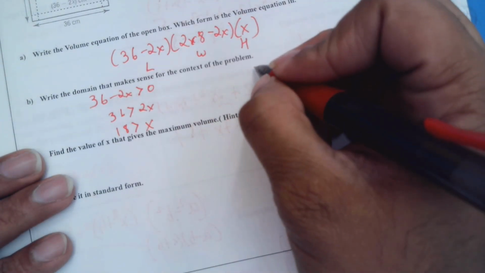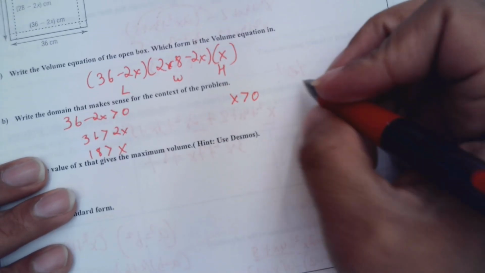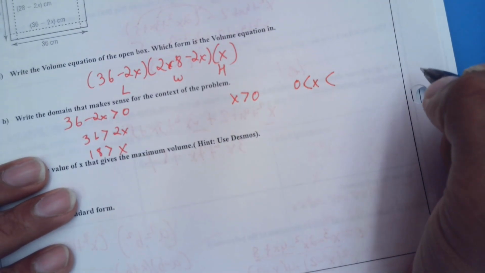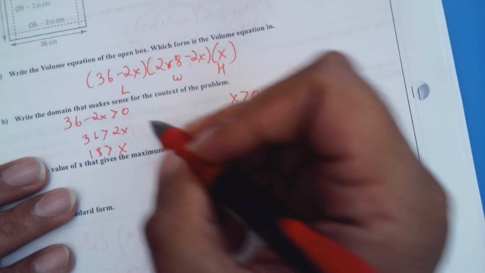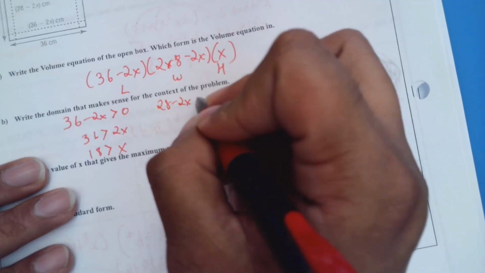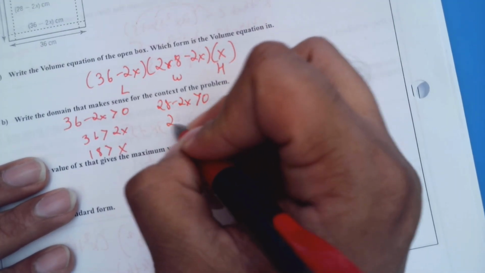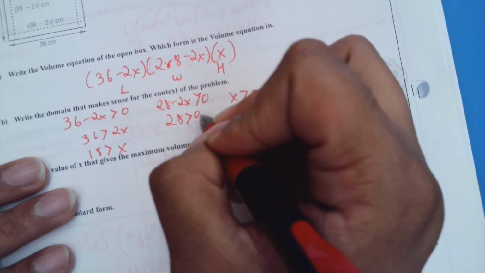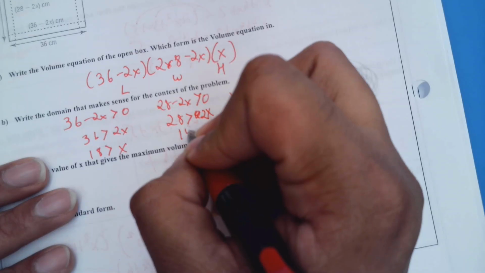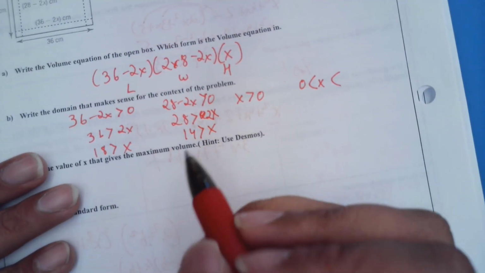If I set the height x greater than 0, I know that x has to be greater than 0. So the lowest value I can plug in has to be greater than 0, right? Now what is the highest value I can plug in? That's where I'm going to use this other information. 28 minus 2x has to be greater than 0. 28 has to be greater than 2x, and then 14 has to be greater than x. So which one, 14 or 18?